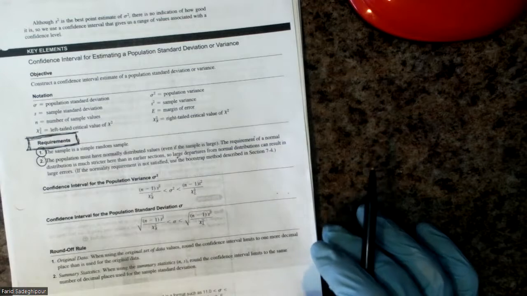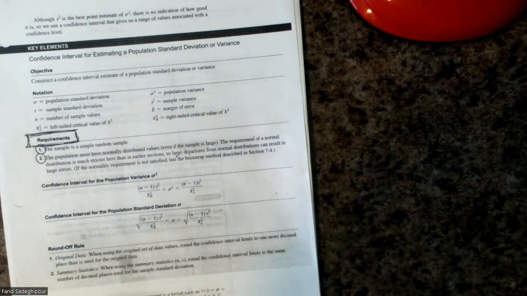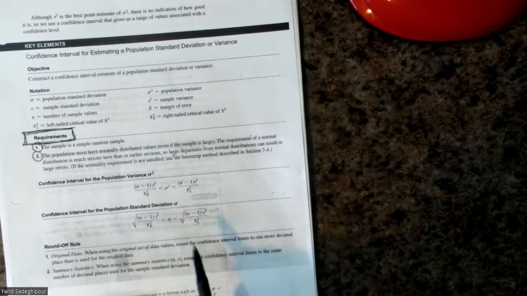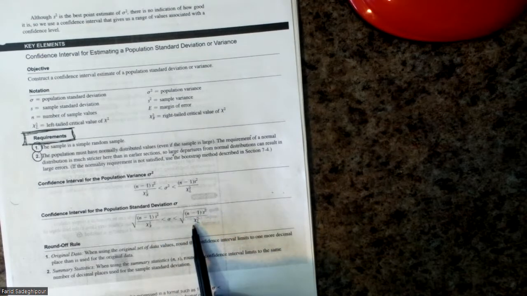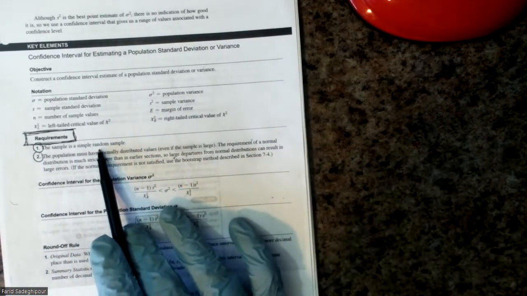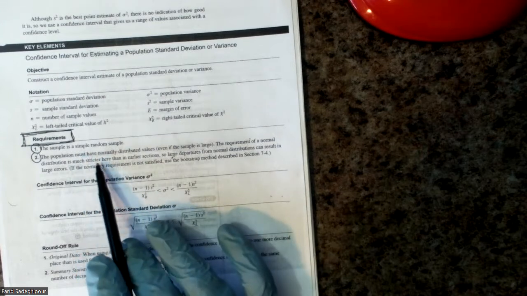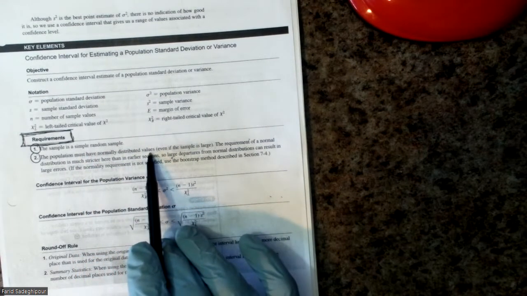We cannot use the calculator unless there is special software that we load into the computer. So we need to find these two values, x2L and x2R, right and left. There are requirements. The sample has to be a simple random sample, and the population must have normally distributed values.